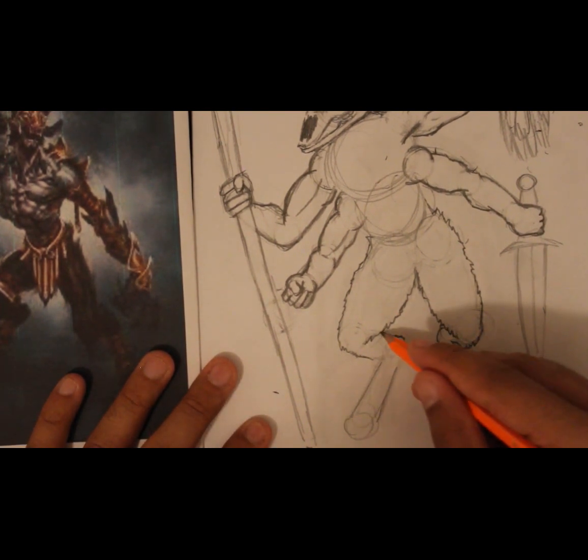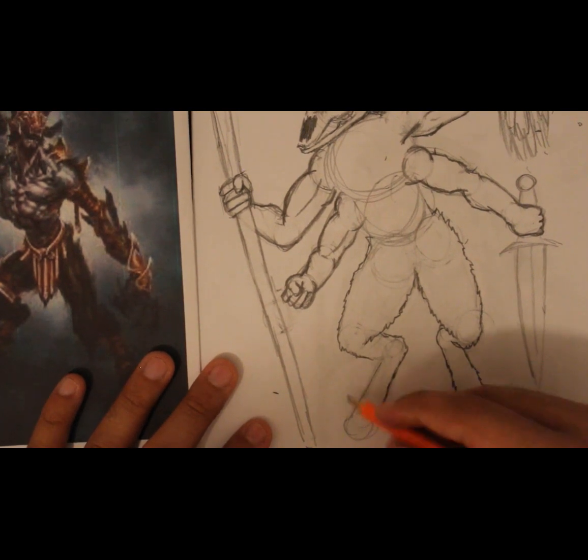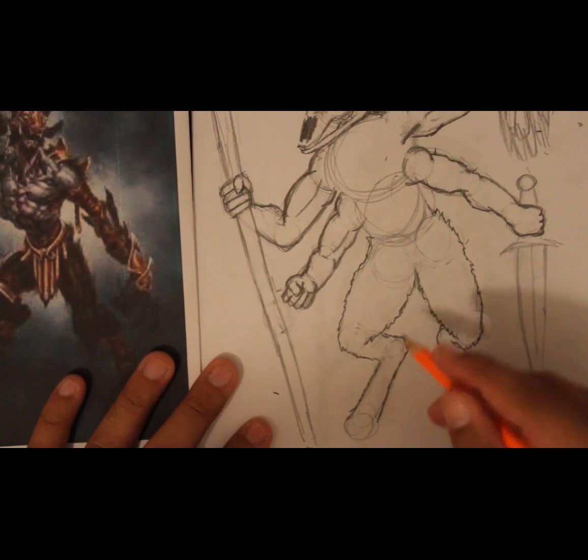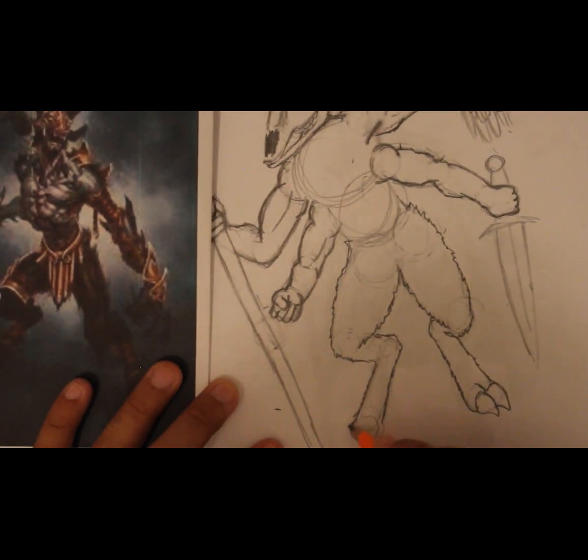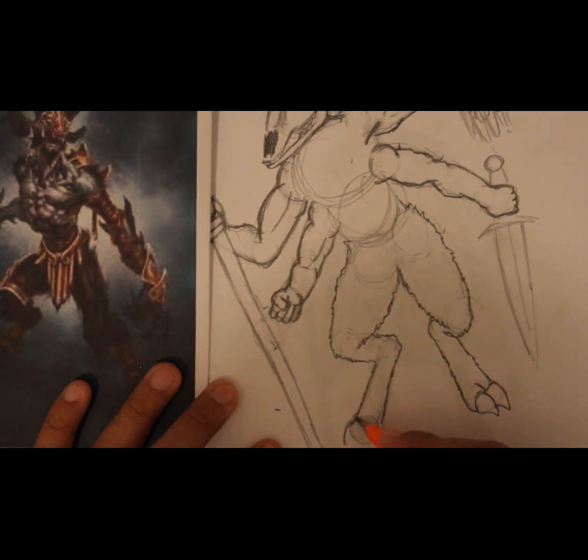So, I'm assuming, look at a deer or a horse. That back part, I'm not going to make it too hairy. I want it to be a little bit more sleek. And the feet too. Don't make the feet too hairy. Just a little bit quick. And we're going to go ahead and give him 2 claws over here also.